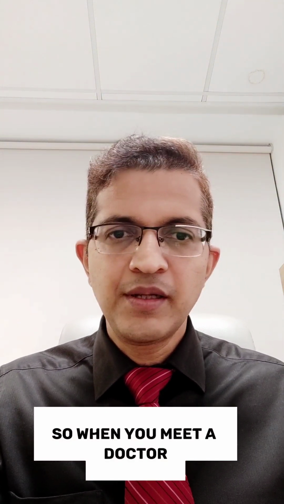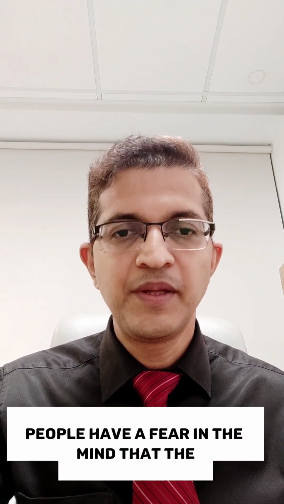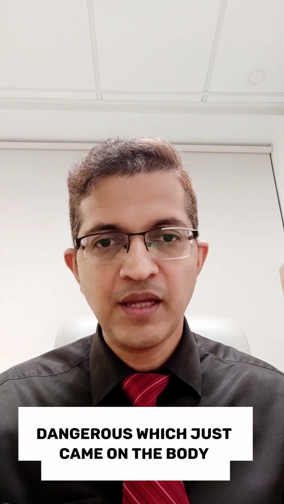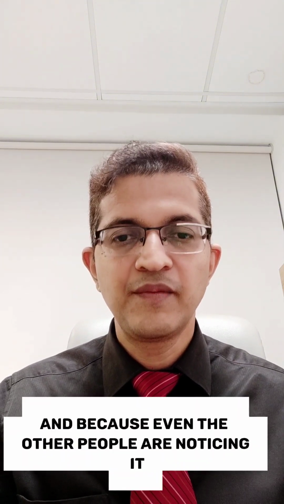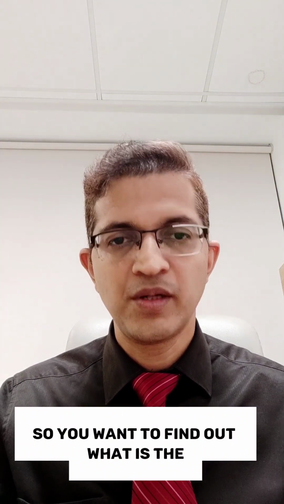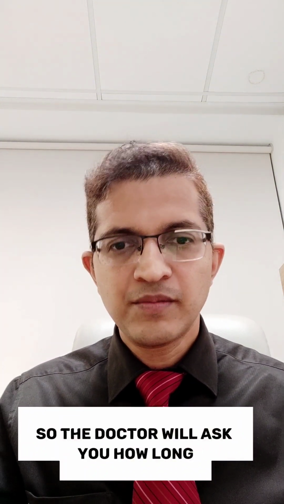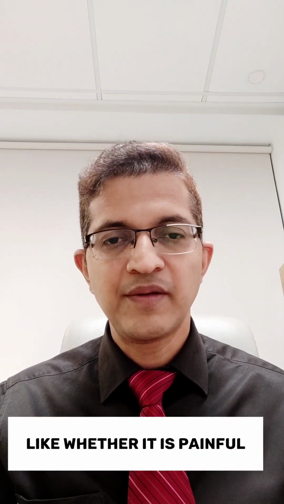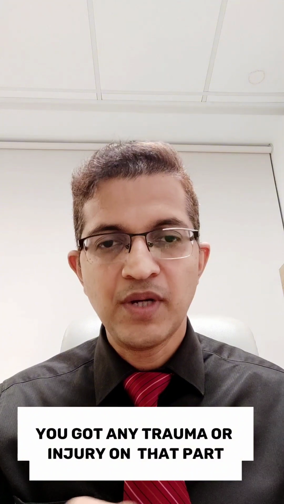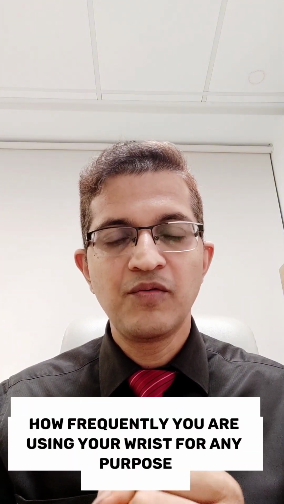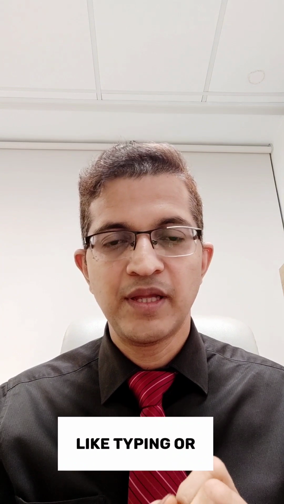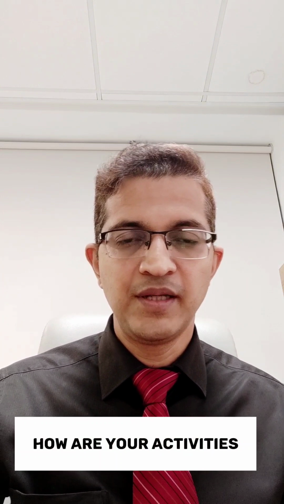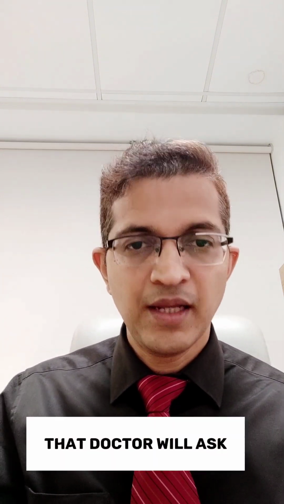So when you meet a doctor, you want to know what this swelling is. People have a fear in the mind that this swelling might be something sinister or dangerous that has come on the body, and they want to know. And because even other people are noticing it, you want to find out the reason and treatment for it. So the doctor will ask how long you have been seeing the swelling and what the symptoms are, like whether it is painful, whether you had any trauma or injury in that part, how frequently you are using your wrist for any purpose like typing or playing, and how your activities related to work are.